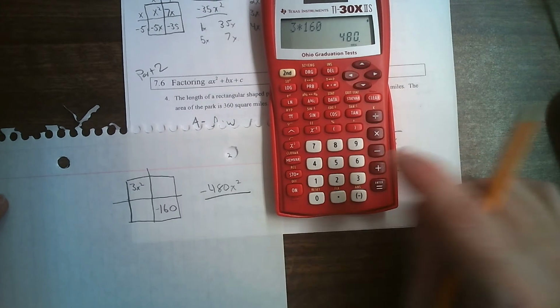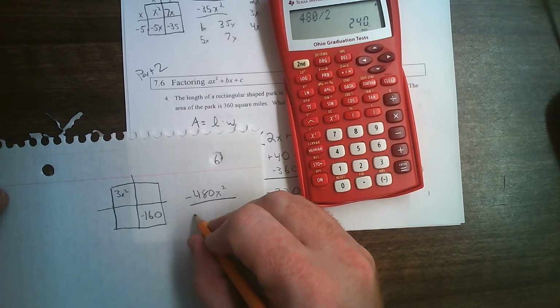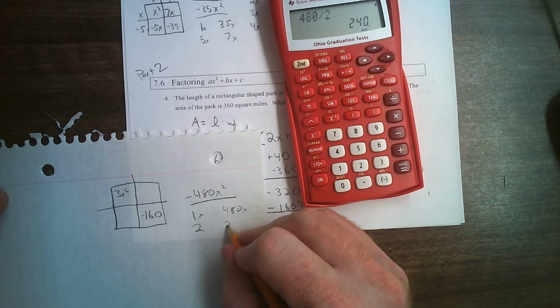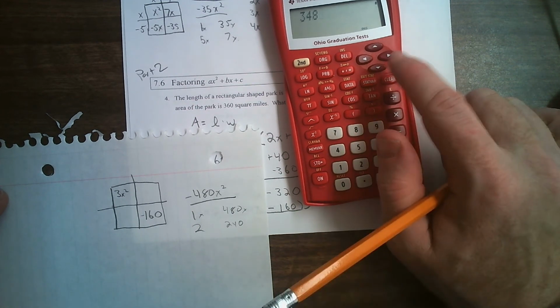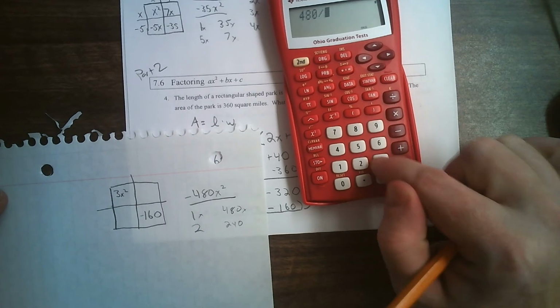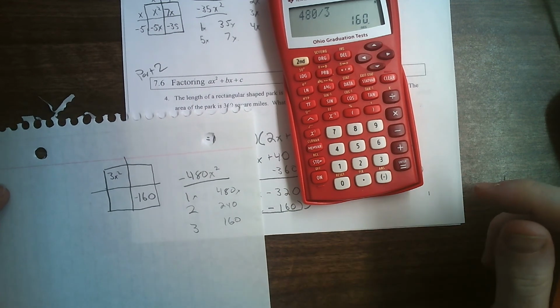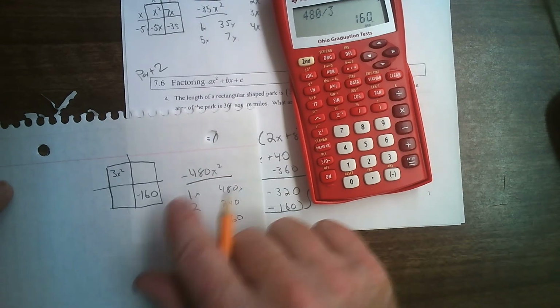We just start going through very quickly. 480 divided by 2. We know that won't work, but at least we're there. 1, 480, 2, 240, 480 divided by 3, 160. Not there, but we're getting closer, and this problem's almost out of time. I will come back and finish this one up.